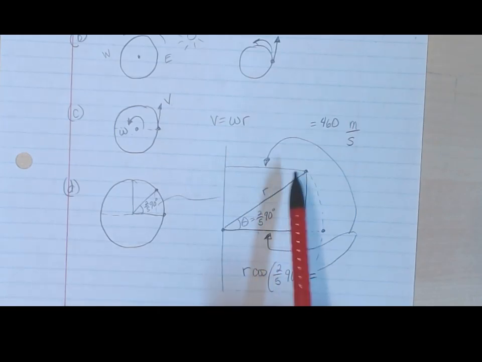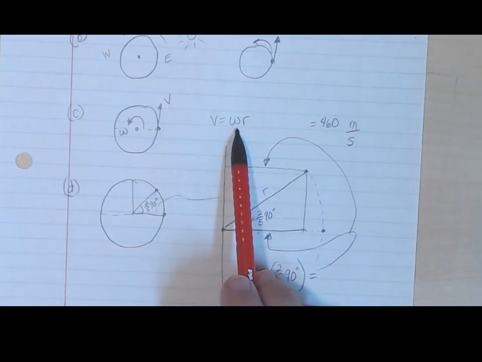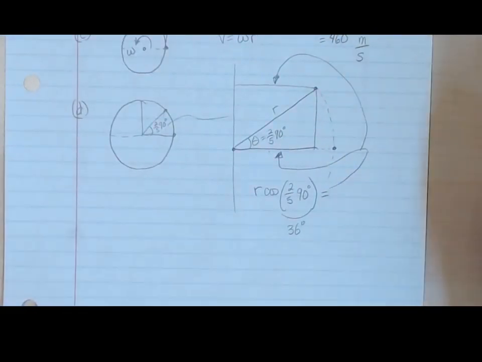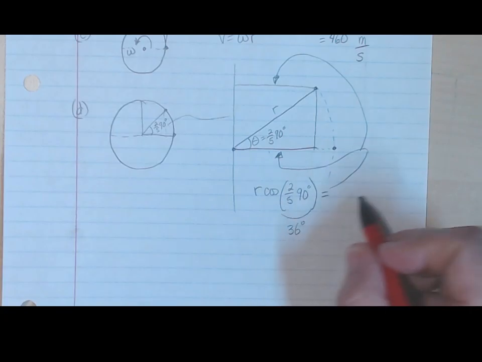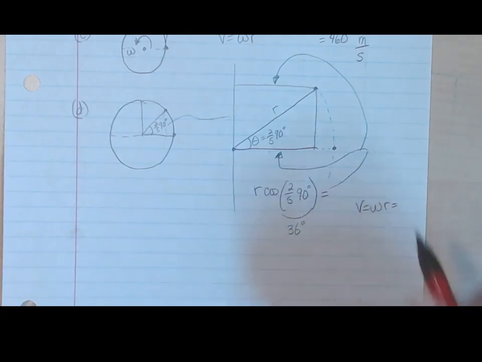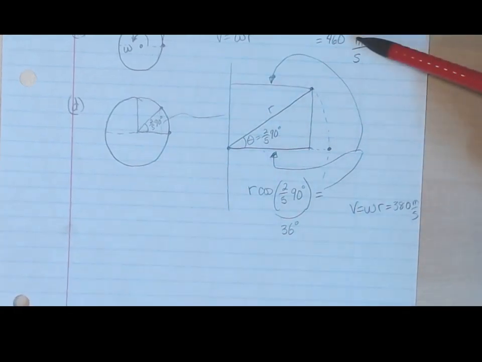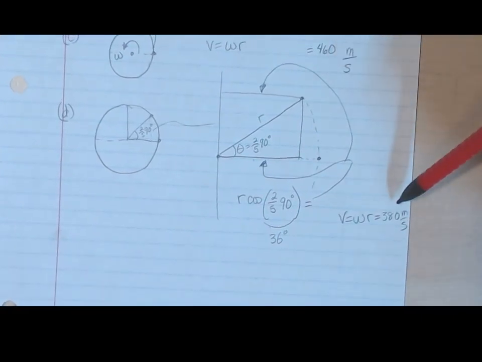So now to find the velocity for this point, I'm just back to this equation: velocity equals omega times r. Just for the sake of argument, this angle ends up to be about 36 degrees. When you go through and calculate the whole thing and substitute in the value for r, I end up with a velocity, omega r, approximately 380 meters per second if you follow the correct significant digits. And that makes sense because 380 is less than 460. It's got less of a radius, therefore I would expect it to have less of a velocity. Okay, hopefully that helps.